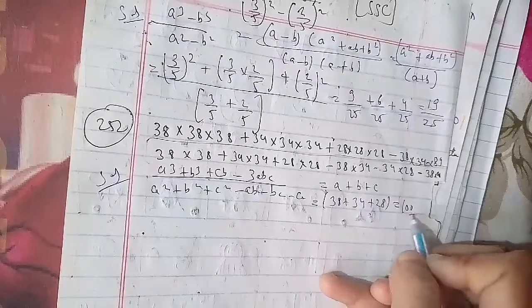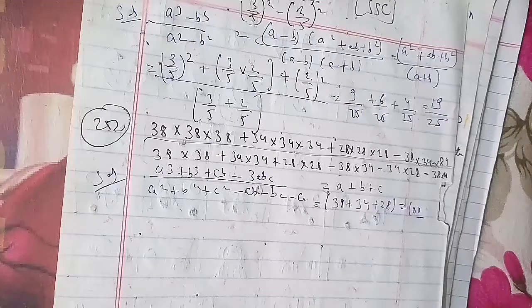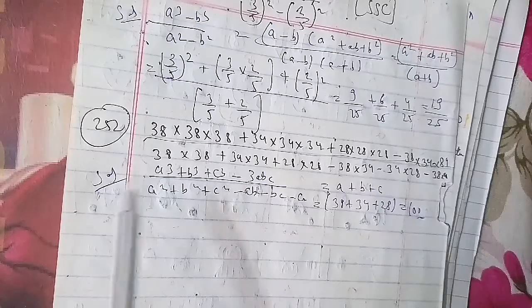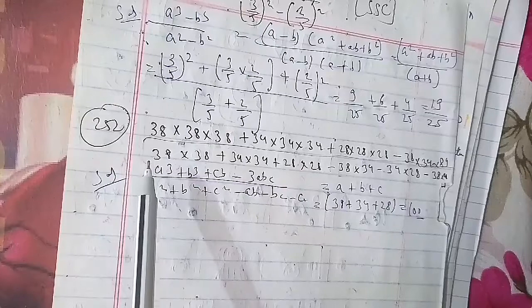The value of (x minus y) cube plus (y minus z) cube plus (z minus x) cube whole upon 9 (x minus y)(y minus z)(z minus x). So here we'll solve it out.